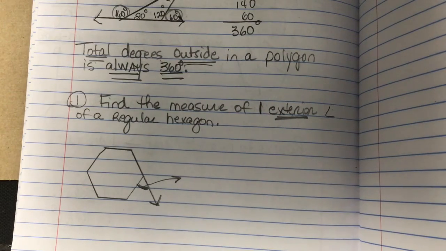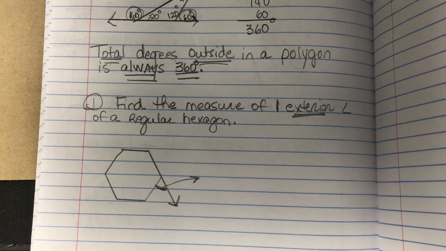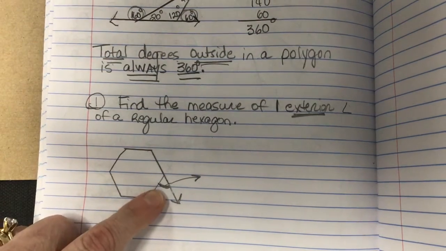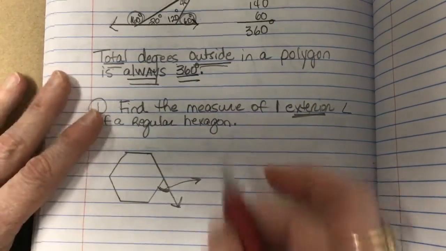And it doesn't have to be regular to do this. It can be any hexagon. It doesn't even have to be regular. Now here's my question. We just want to know one of them. What's the total on the outside? 360.